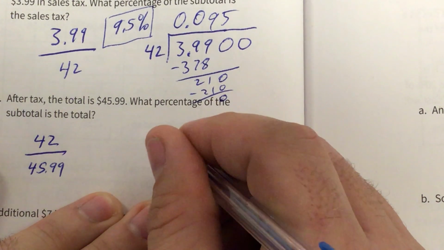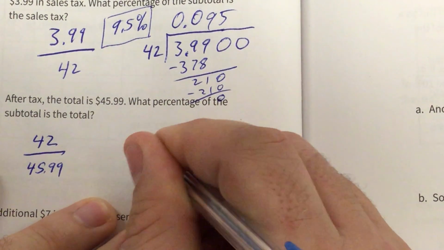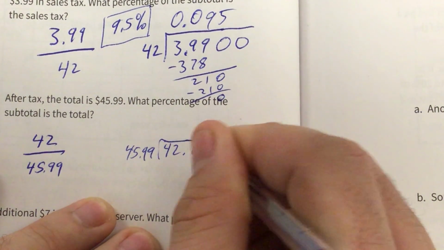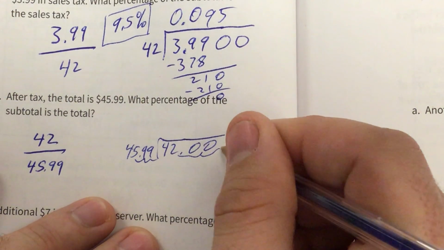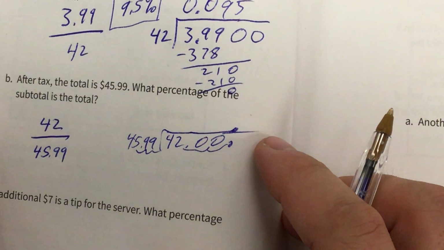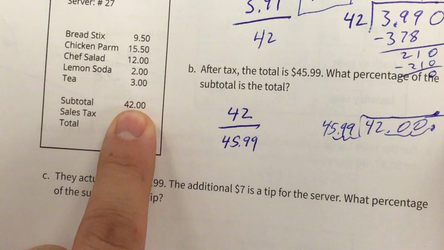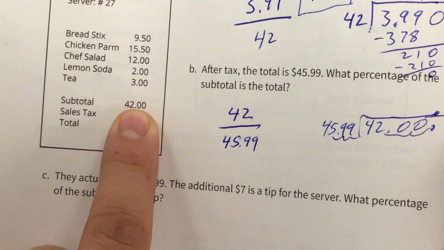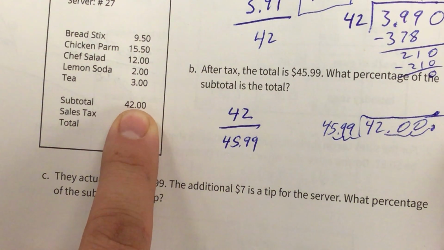All right, so 42 divided by 45.99. Now, we could divide it out, but I'm going to give you a little hint here. Let's just talk this one out. If I pay the entire bill before tax, 42 bucks is my bill, I pay $42, what percent of it do I pay? 100%, right?